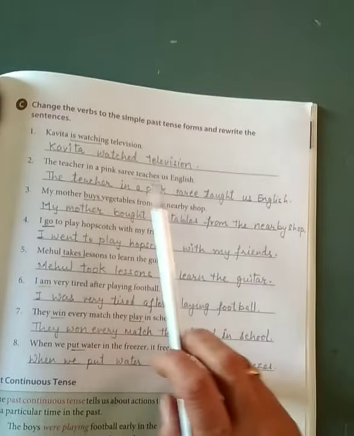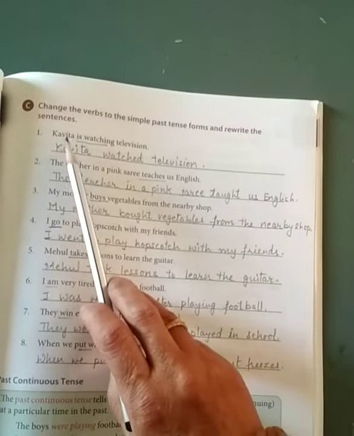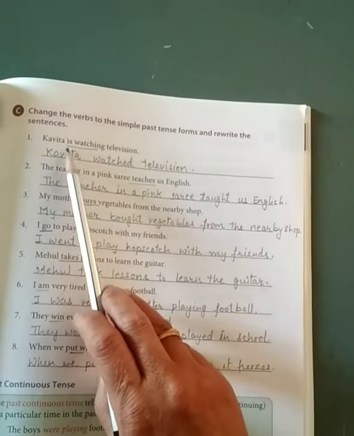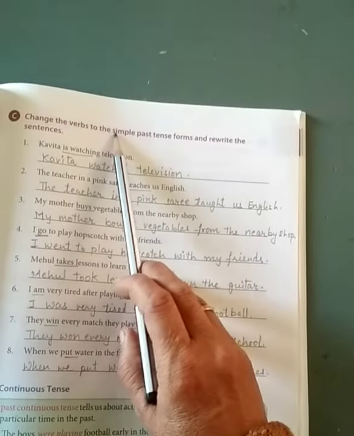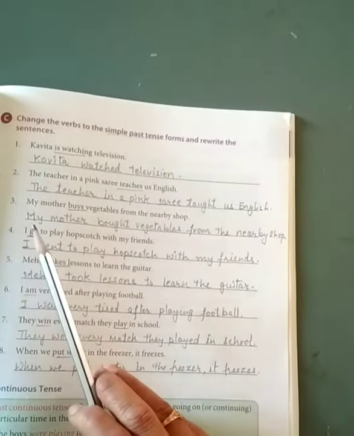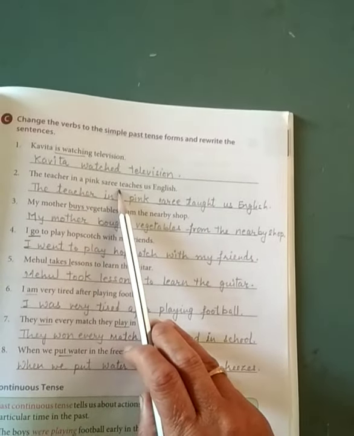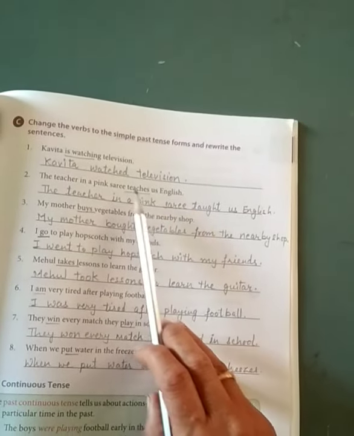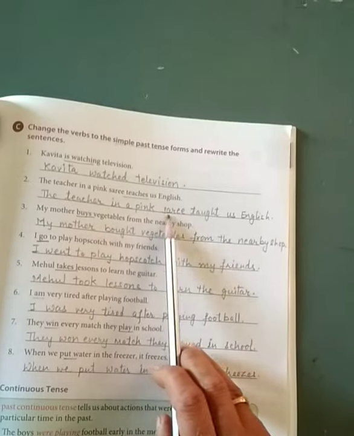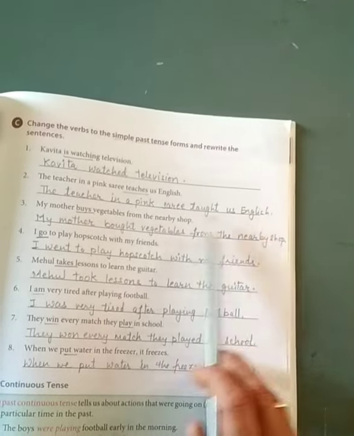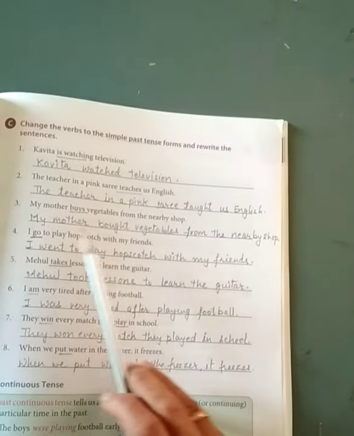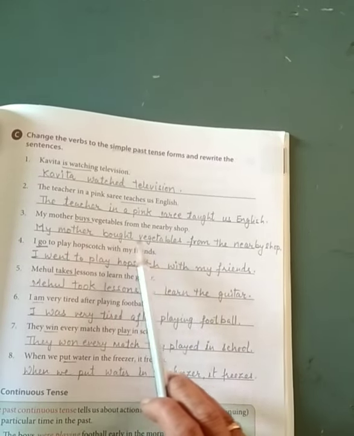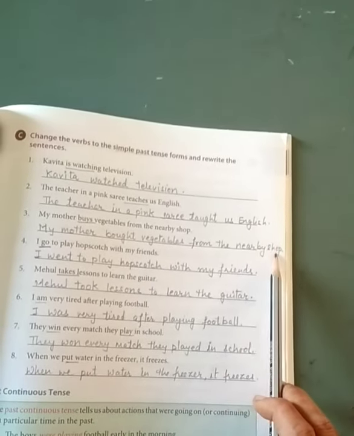For your convenience, I underlined the verbs. Kavita is watching television. The verb is watching. Kavita watched television, because we have to change the sentences into simple past tense. The teacher in the pink sari teaches us English. Teaches. The teacher in the pink sari taught us English. My mother buys vegetables from the nearby shop. Buy will change into bought. My mother bought vegetables from the nearby shop.